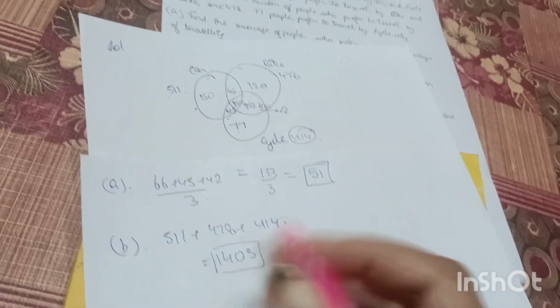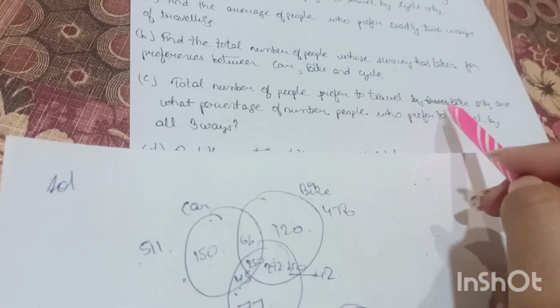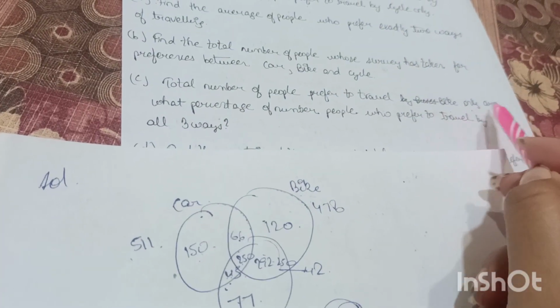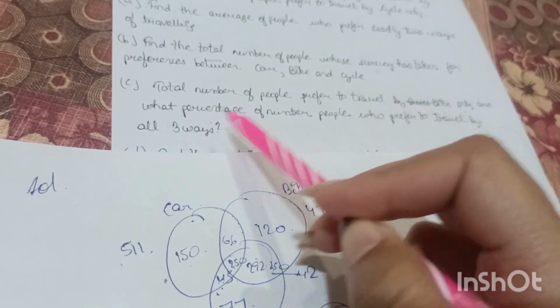So now let's solve the third part. The total number of people who prefer to travel by bike only are what percentage of people who travel by all three.